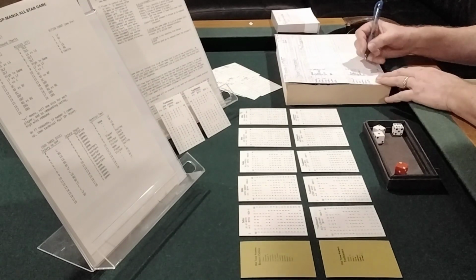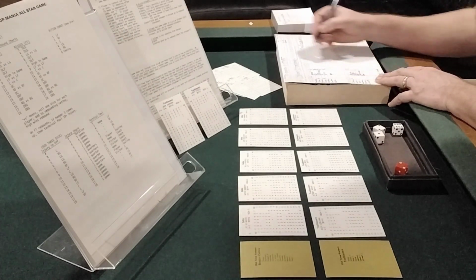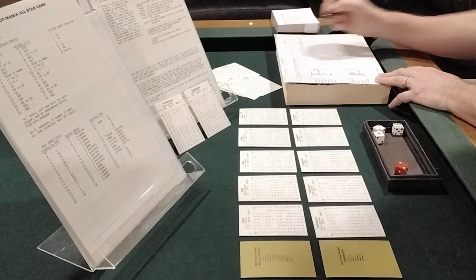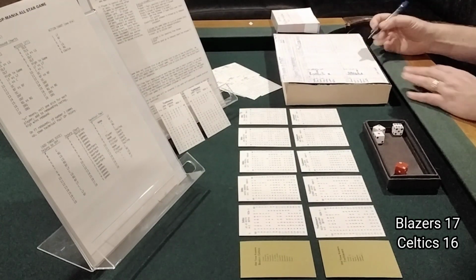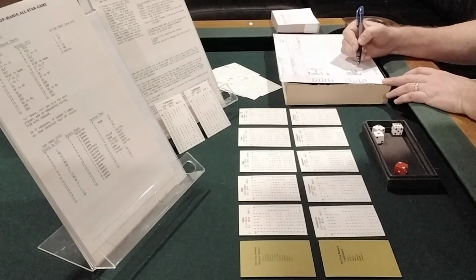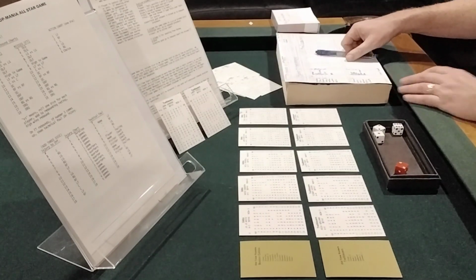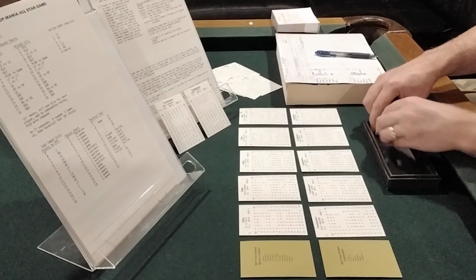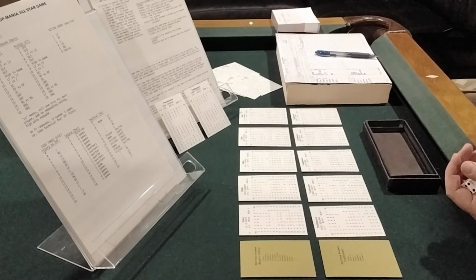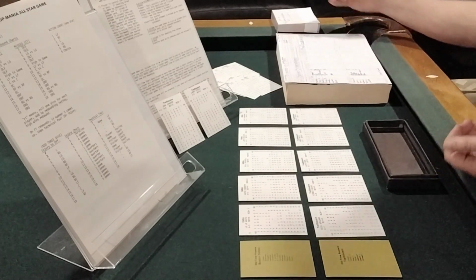And a 9. He makes the second of the 2 free throws. And there you go. Blazers lead 17-16. I swear most of their points are free throws. They got 2, 4, 6, 8, 10, 12 of their 17 points from the free throw line. A lot of fouls in this game so far. Initial observation. That's all I got here.